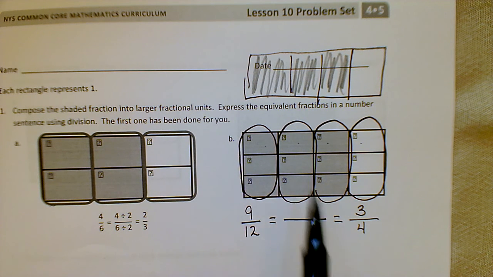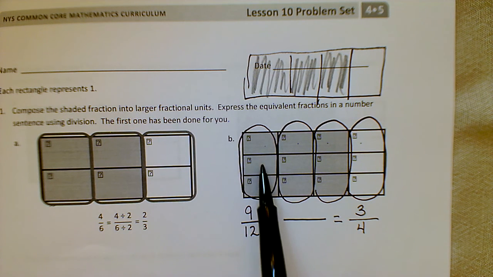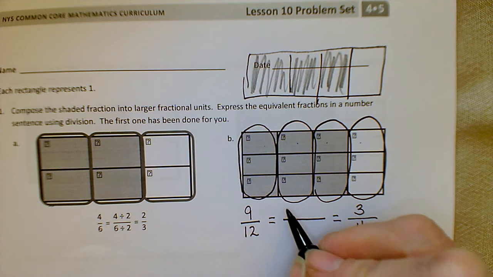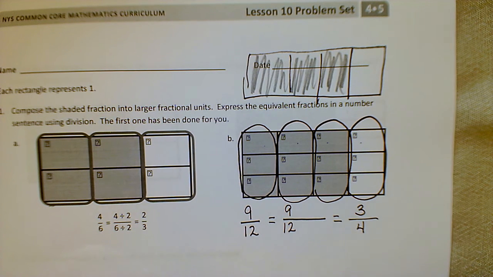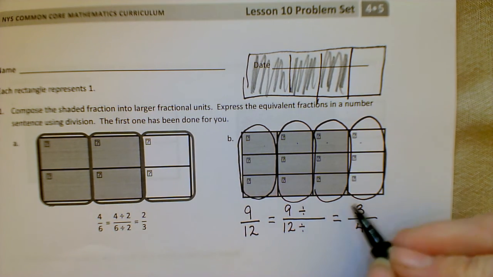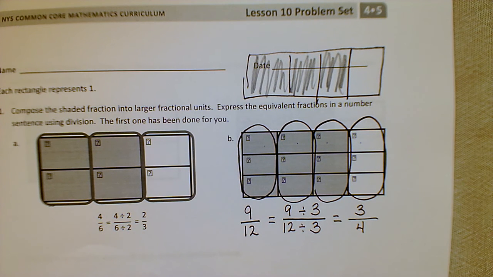Now to do that, we can see, what did we divide by? How many pieces are in each of these? What we have here is 1, 2, 3. So what we really are doing is dividing by 3. I'm going to start with my original fraction, 9 over 12, and show that we put them into groups of 3. So we divided them by 3.